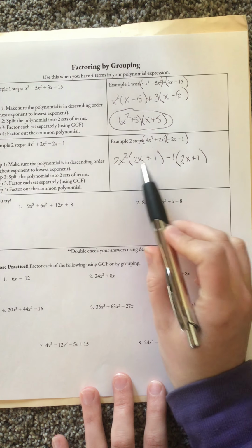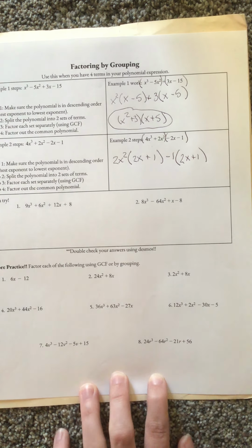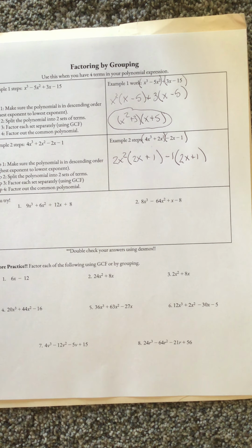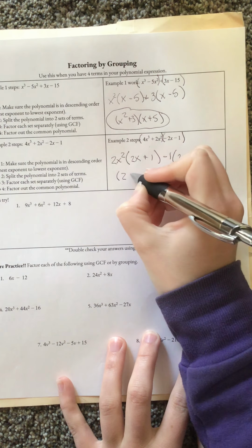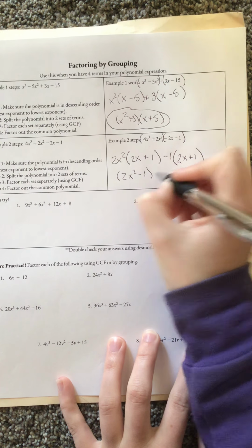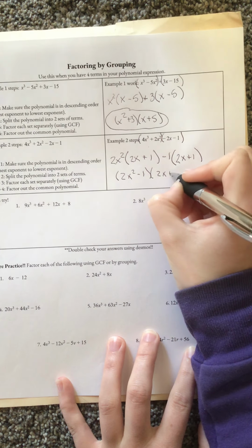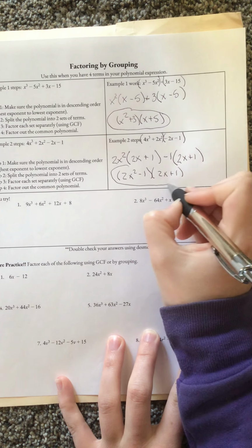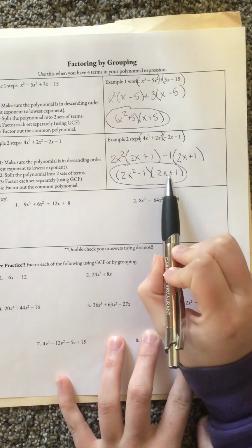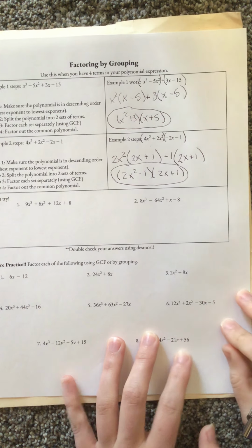And again, we have 2x plus 1 in parentheses. And then we have 2x squared minus 1 all on its own. So that becomes one of our factors here. And the other one is the 2x plus 1. So then that is our answer. So those are our two factors to get this polynomial.